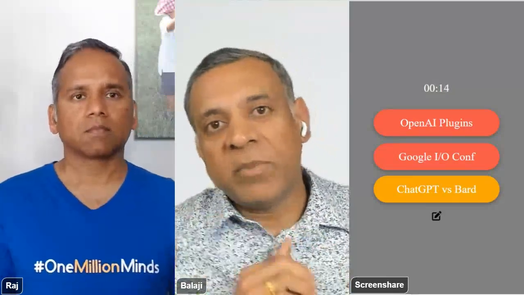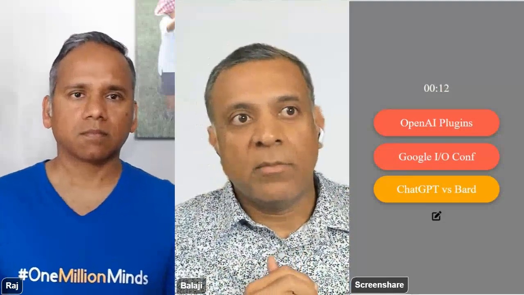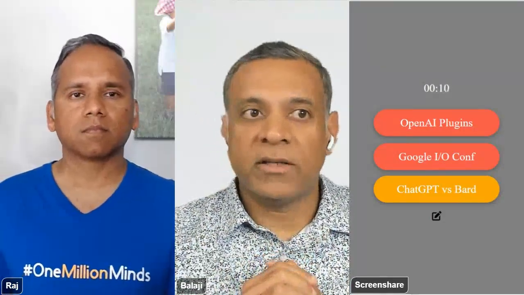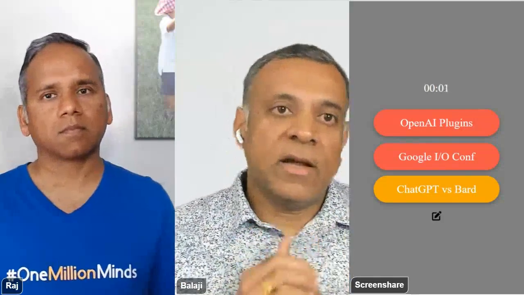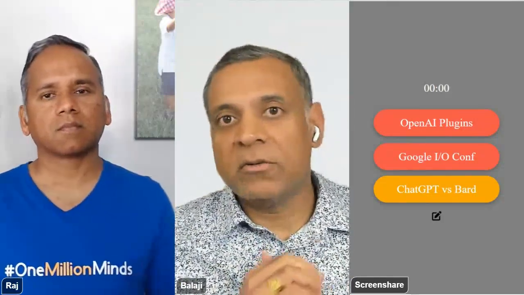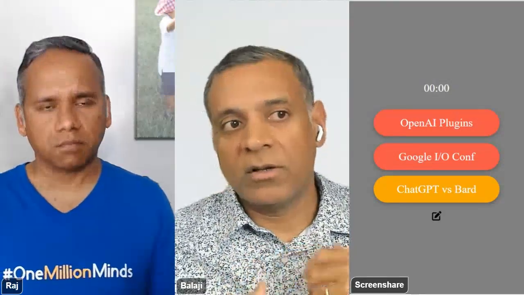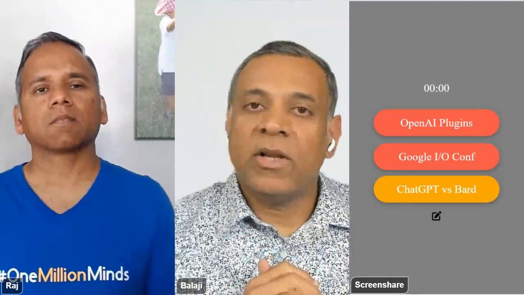From that angle it might, but I personally feel GPT-4 is able to generate better pieces of code. I use it for other tasks too, like give me some segment of code here and there. That's my personal experience: OpenAI gave a better piece of code, and I'm able to have a better conversation with it to get what I want, as opposed to Bard.